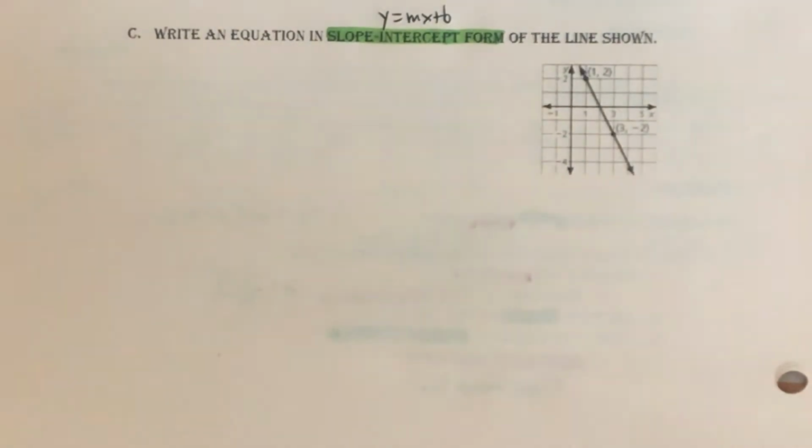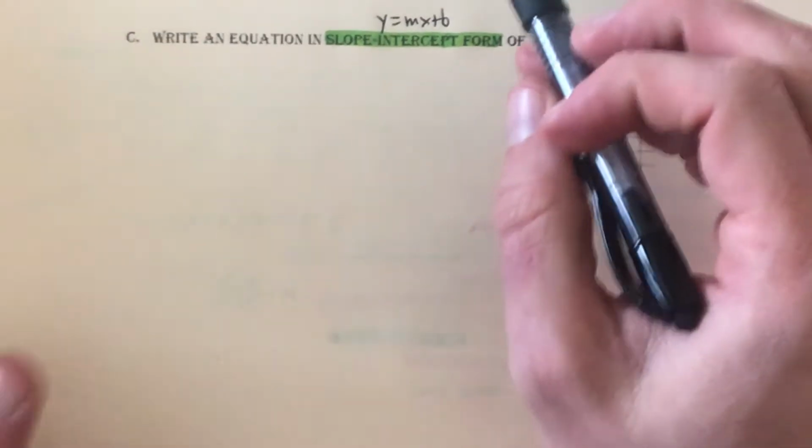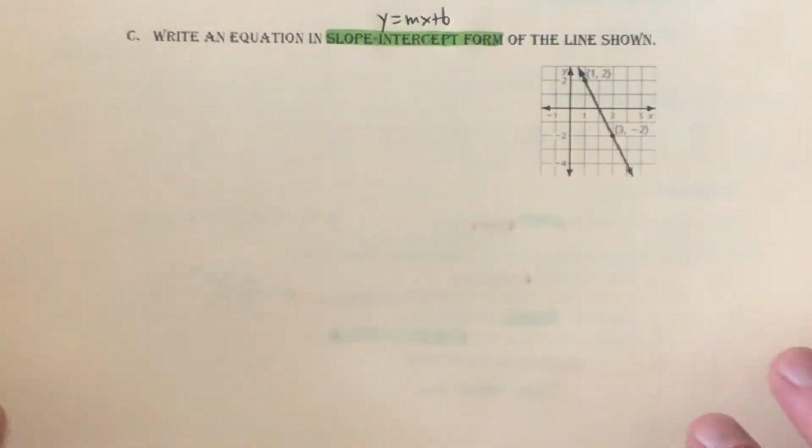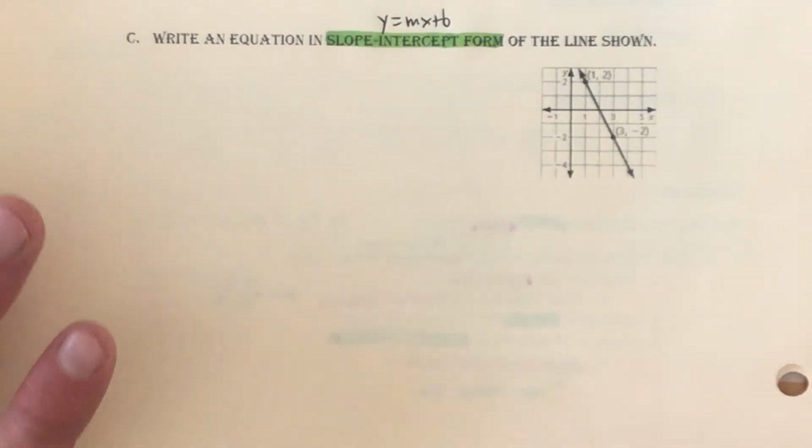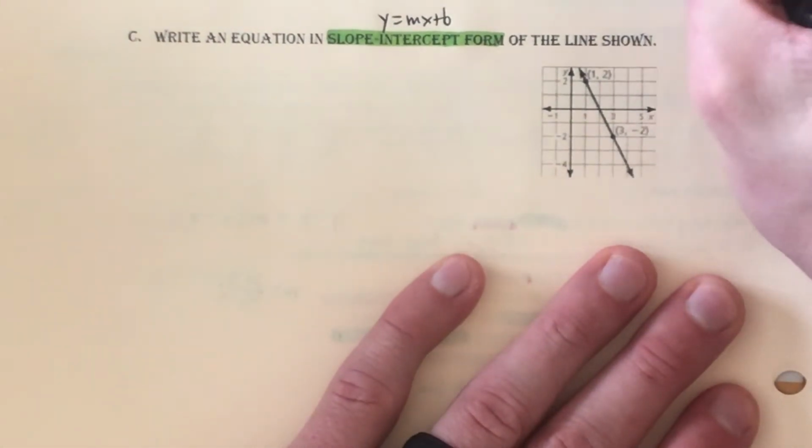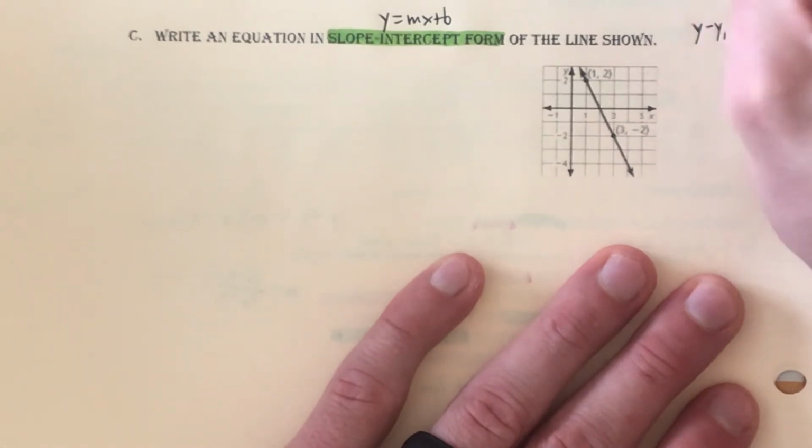But we're going to do that by starting in point slope form, which again is y minus y1 equal to m times x minus x1.